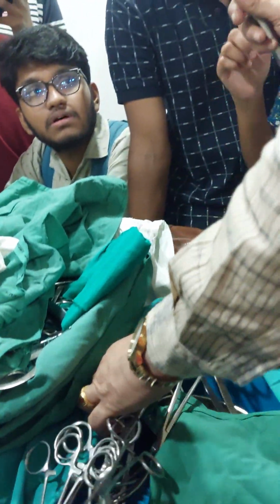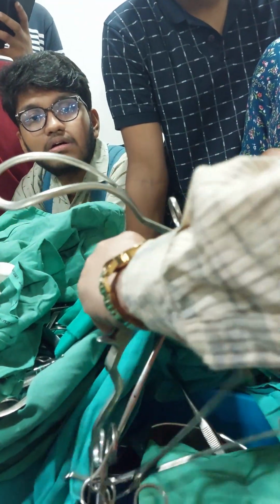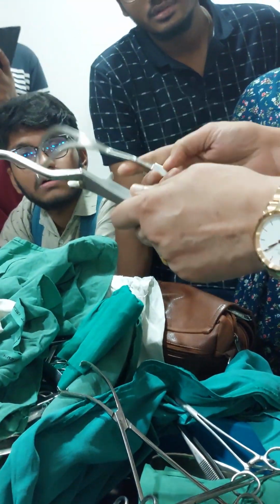This is forceps, this is obstetric forceps. This is actually not outlet forceps because this has got a lock. Outlet forceps doesn't have any lock.